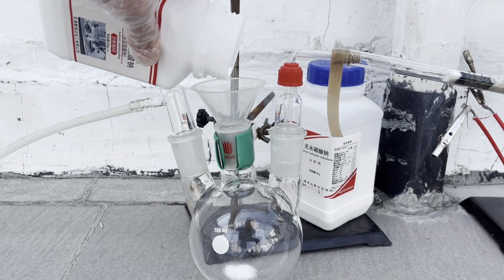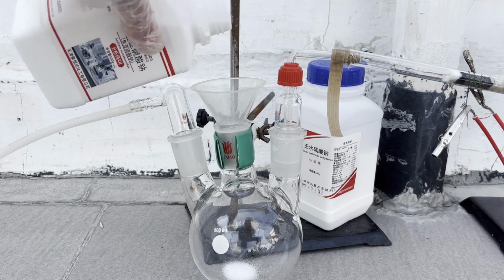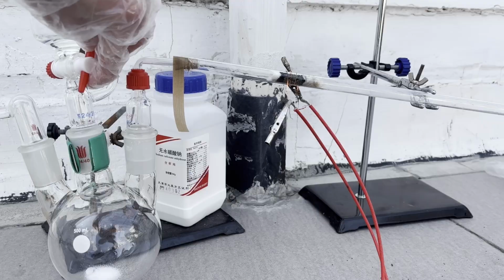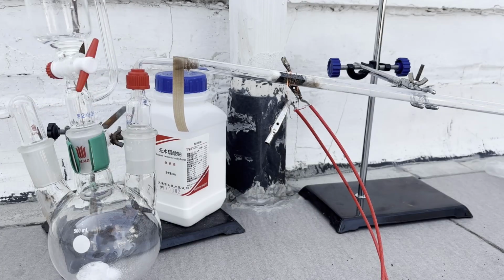After all these preparations had been finished, I filled the flask with a random amount of sodium metabisulfite and added a little bit of 85% sulfuric acid in the dripping funnel. I generated sulfur dioxide by slowly dripping in the acid, and soon we can see some dense fumes forming at the end of the quartz tube.